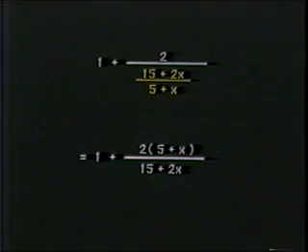We combine the terms, and then we put that answer back into our problem on the bottom of the big fraction where it came from in the first place. Now we've got 2 divided by a fraction, so we invert and multiply. We're dividing by 15 plus 2x over 5 plus x, so that's what we invert. It's getting simpler, so let's keep going.